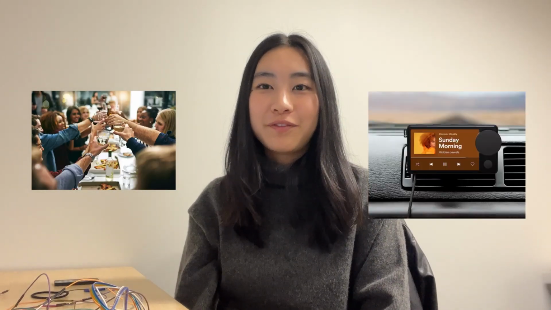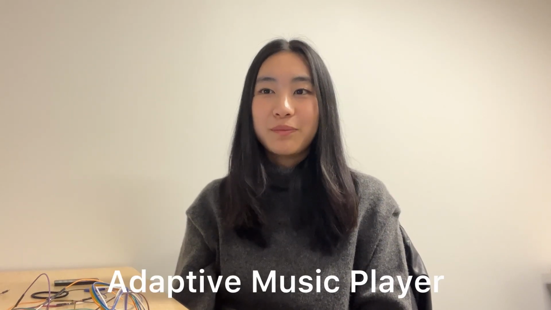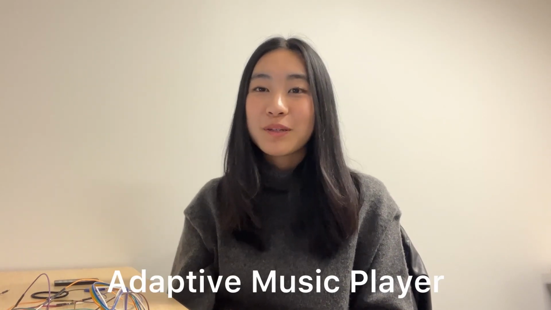Whether you're hosting a dinner party or in the car, you can often find yourself adjusting the background music volume whenever someone starts talking. This could be an inconvenient process for you to stand up, change the volume, and then change it back after just talking for a few seconds. This is the motivation for us to design this system, an adaptive music player, a music player that listens to the room the same way as you do.